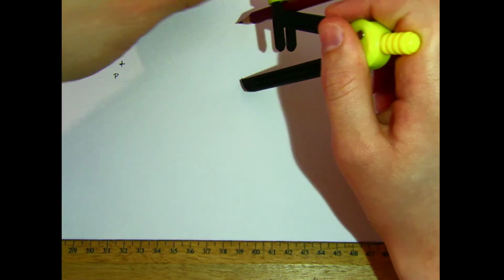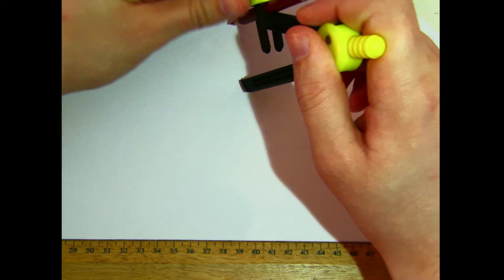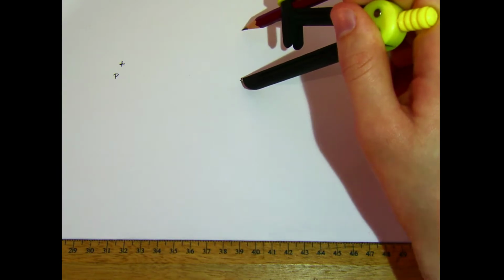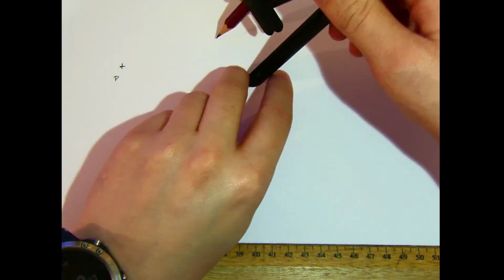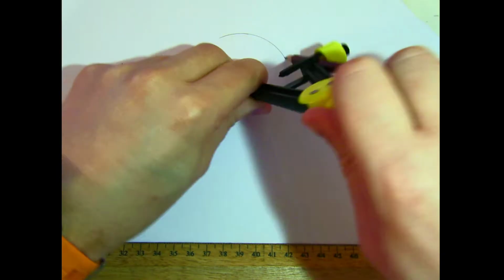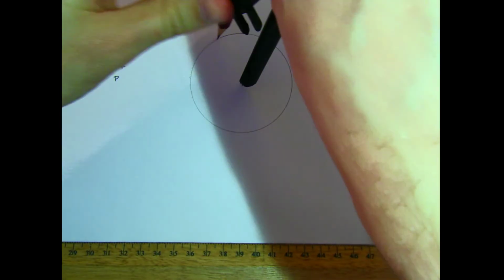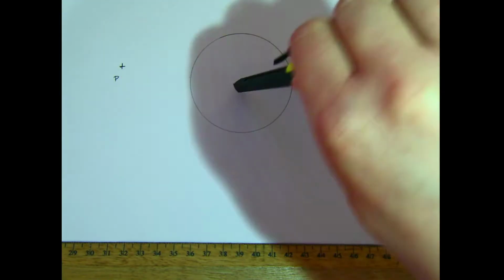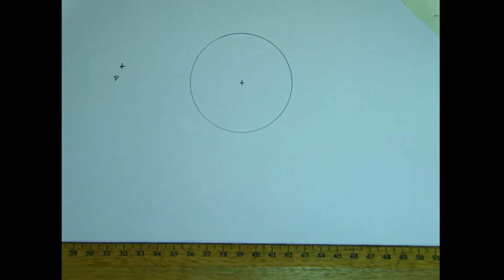The radius of this is not important because it's the same procedure for all questions. So I'm just going to draw a circle. And I want to draw a tangent to this circle from point P. To do this, there's a few short steps that we need to follow.